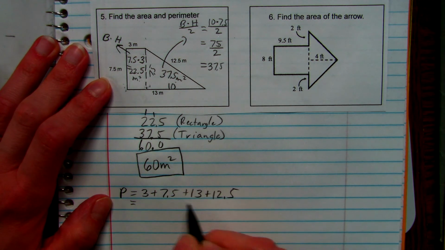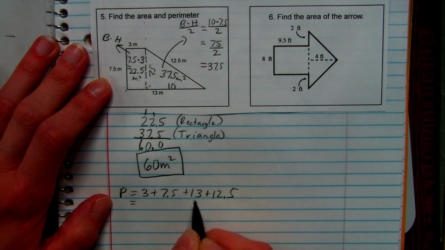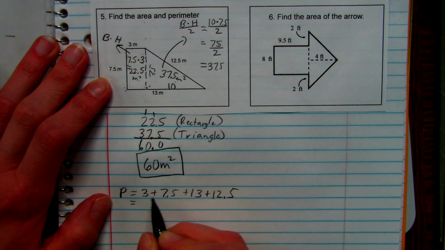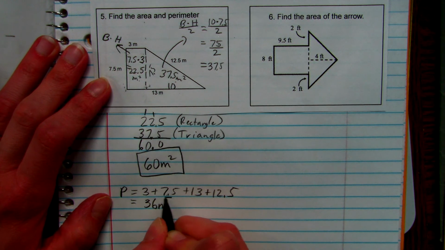And so I'm going to do this in my head. I think that comes up to be 36. Is that what you got? Yeah. So 36 meters for the perimeter.